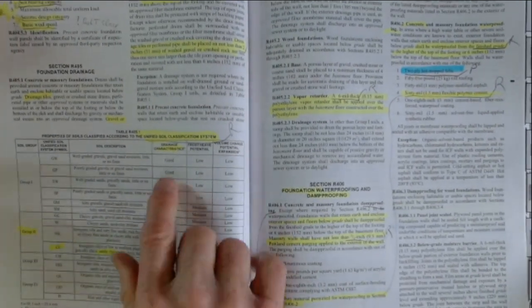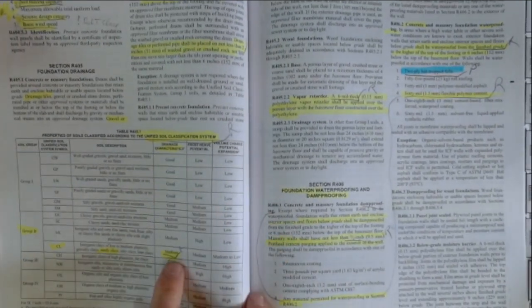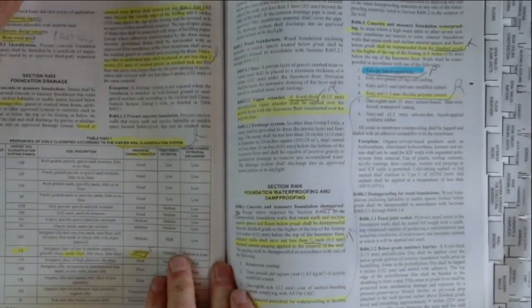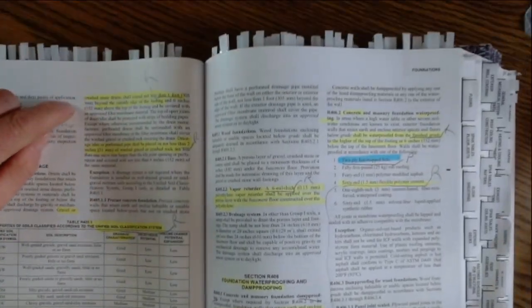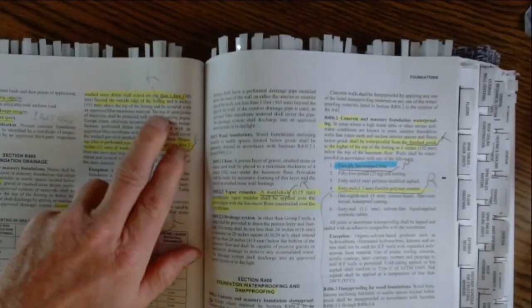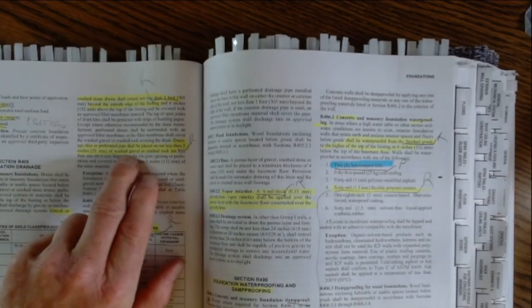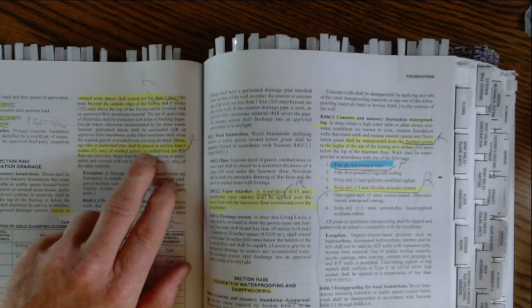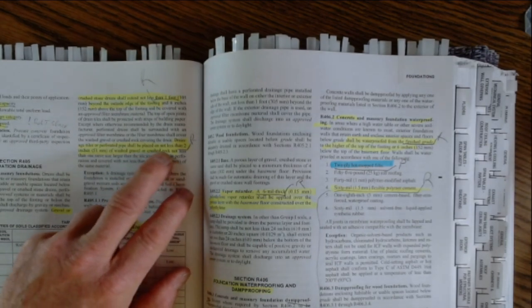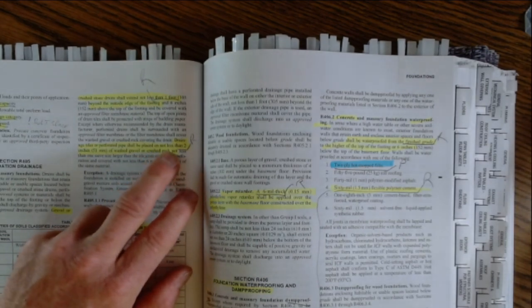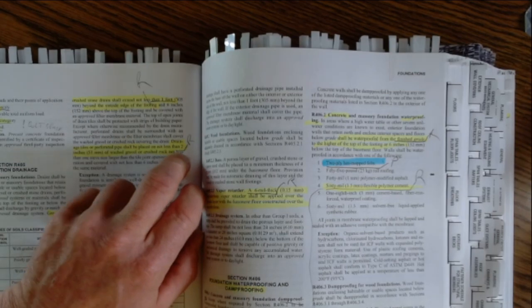Know that the drainage characteristic of sandy clays is medium. That's a question that was asked once. Okay, this is a question that I've had recently. Drainage tiles. If you're doing a drainage system, how deep does the crushed stone need to be under it? And the answer is 2 inches.